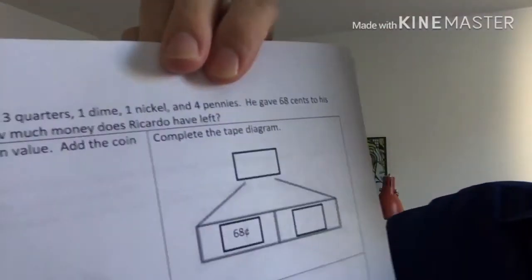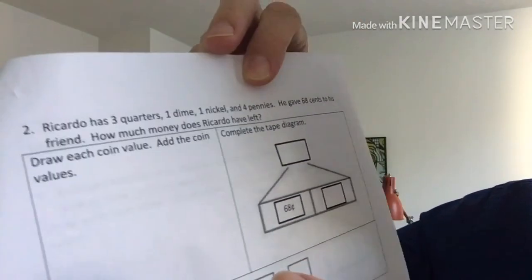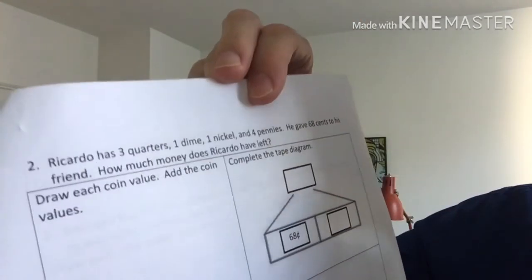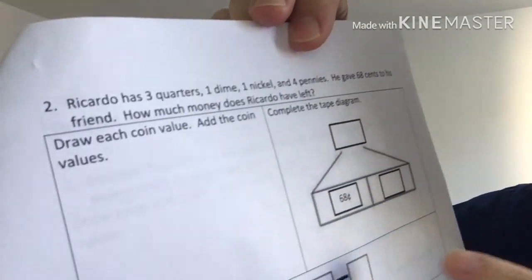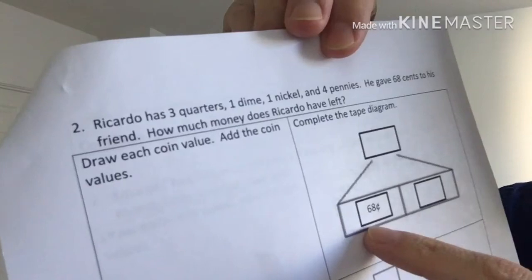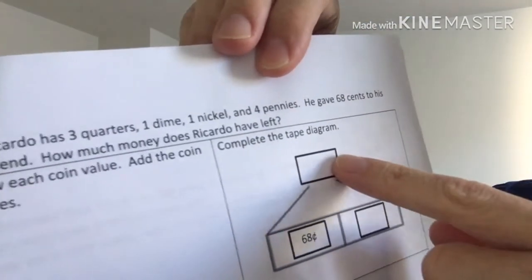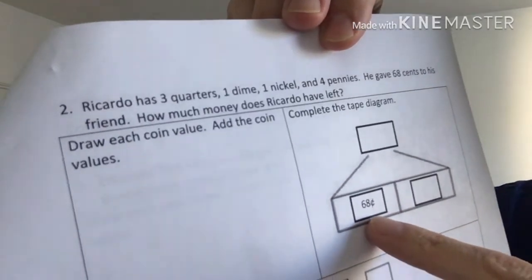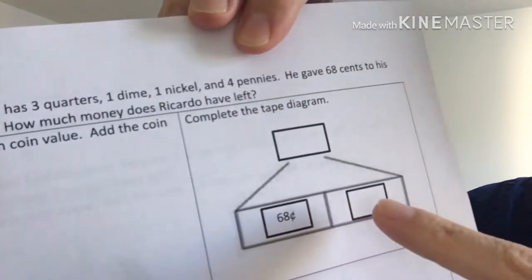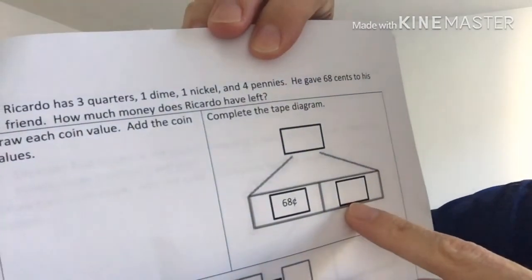You're going to find the total and you're going to write down that total here at the top of the diagram. But then remember that the problem said he gave 68 cents to a friend. That's that 68 that they put down here in the diagram. So because he's giving it away, you're going to subtract the total that you found minus the 68, and that will give you the amount of money that he has left.